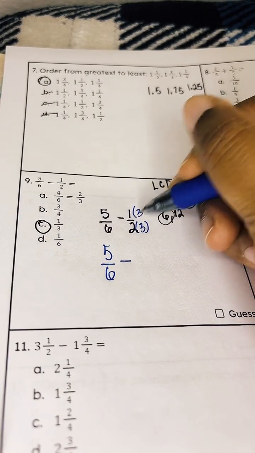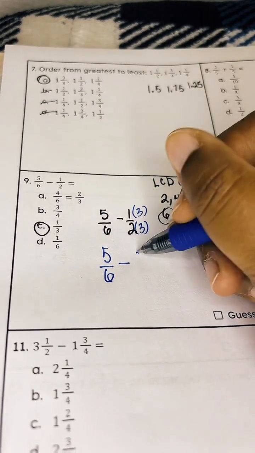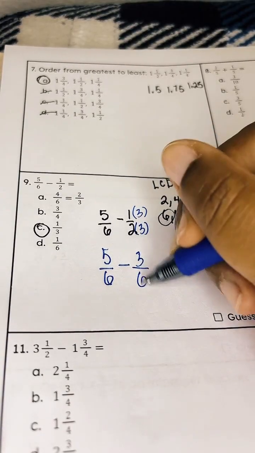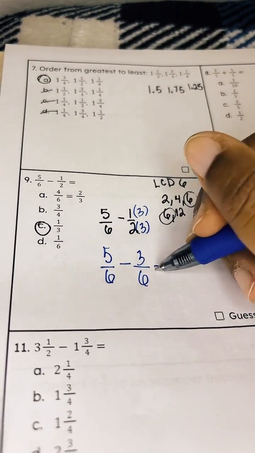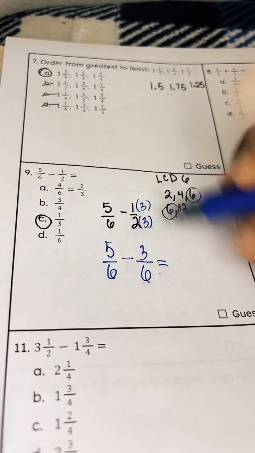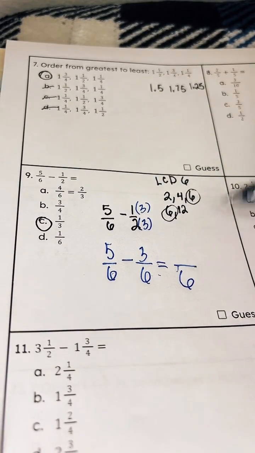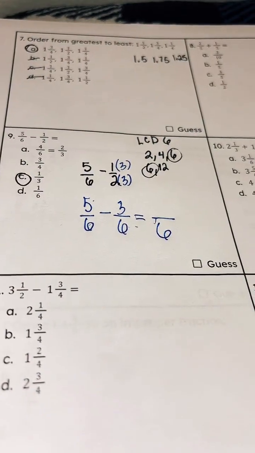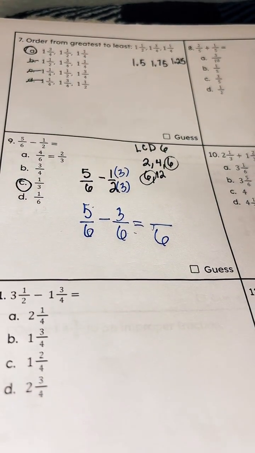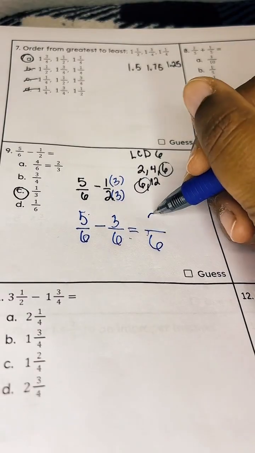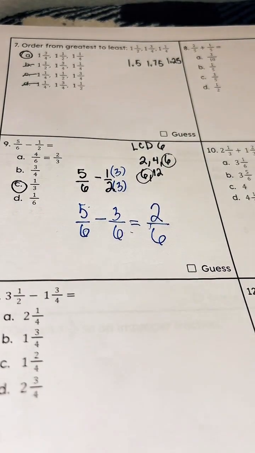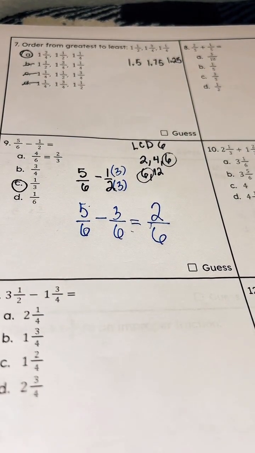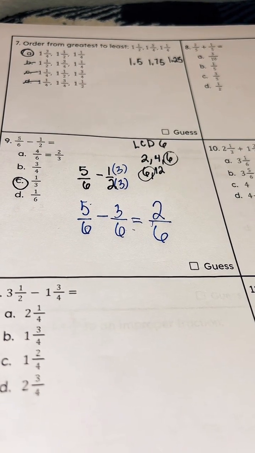Beautiful. Yes, indeed. So 1 times 3 is 3, and 2 times 3 is 6. Perfect. Remember, once we get the same denominator, it stays the same. 5 minus 3 is 2/6. Beautiful.